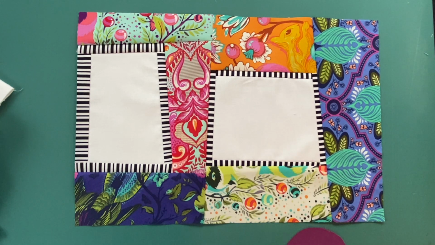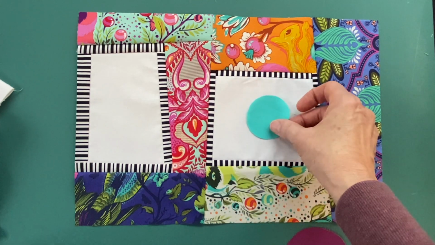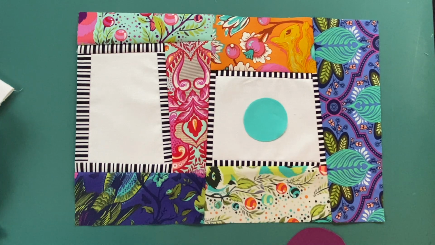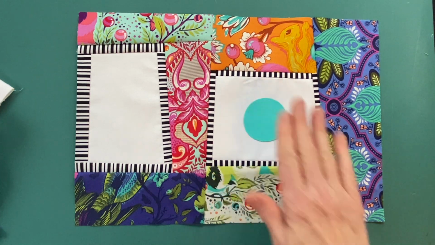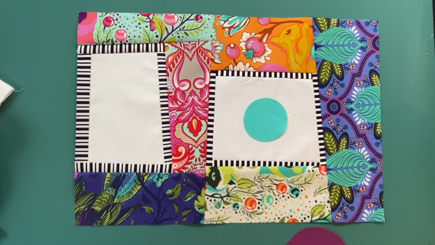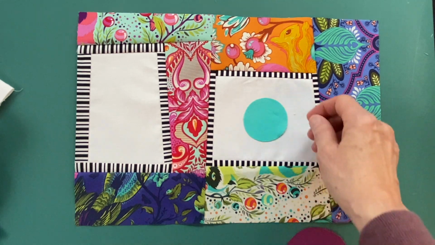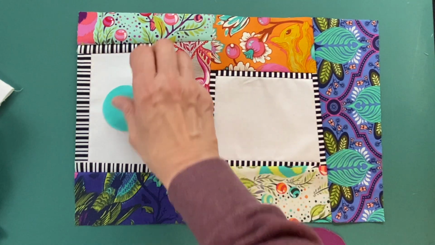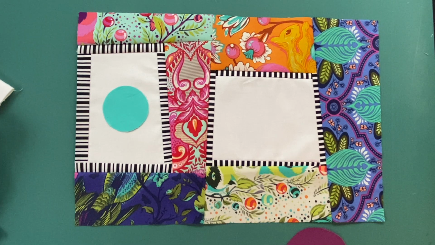Then I have a teal one. It's even smaller, which is getting closer to what the symbols on the chart really look like. And this one would also fit on that one quite easily.